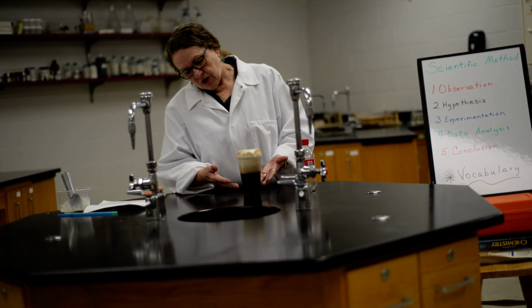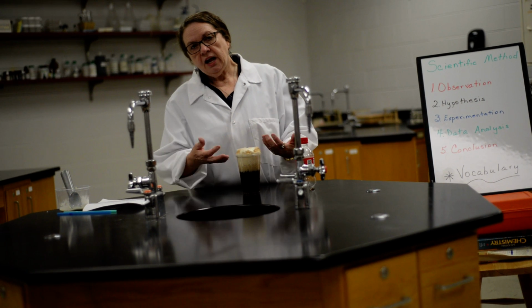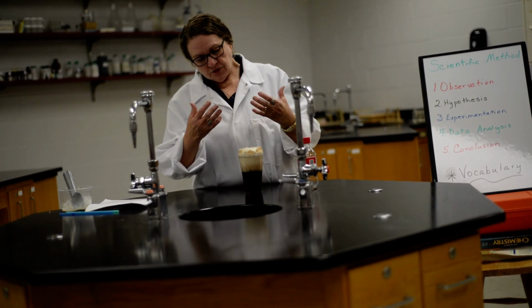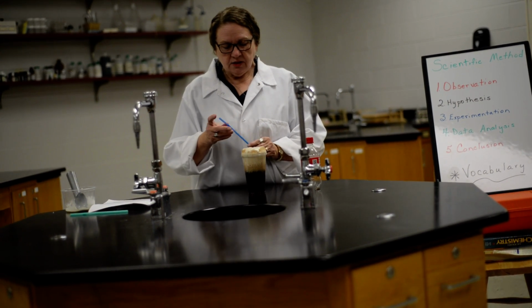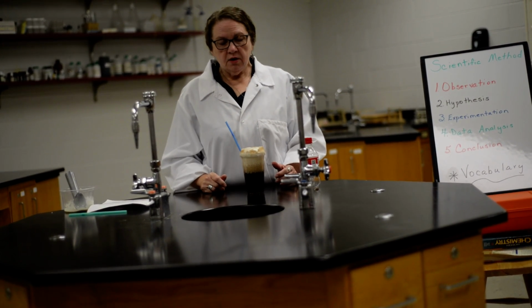Also, the carbonation in the Coke, those bubbles coming up, help reduce the amount of sinkage of your ice cream. So, a Coke float is an excellent science experiment, quick to do, and fun to drink.